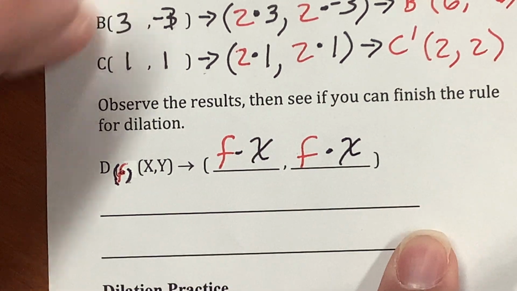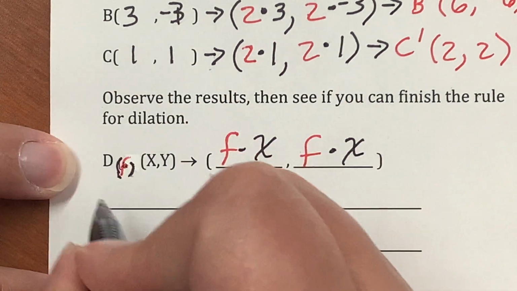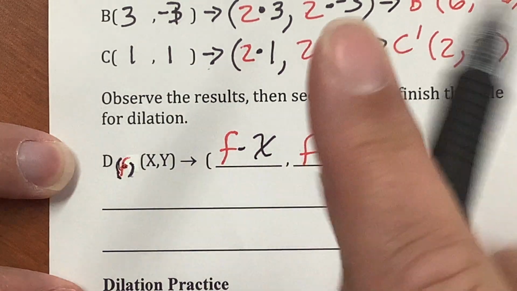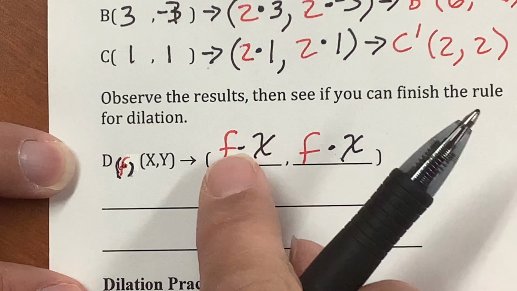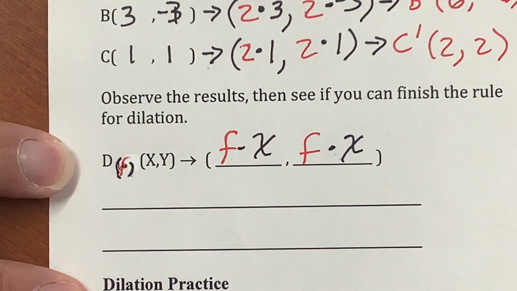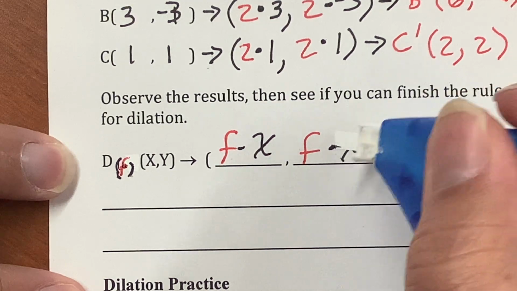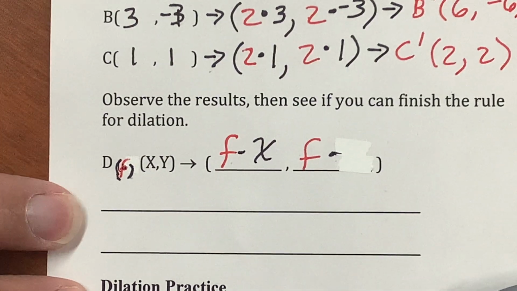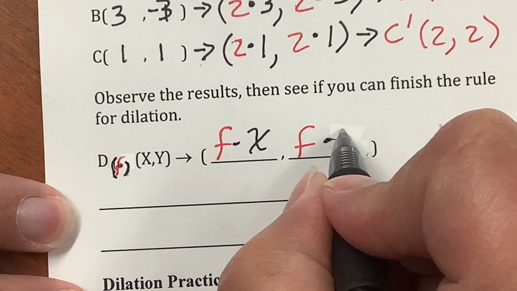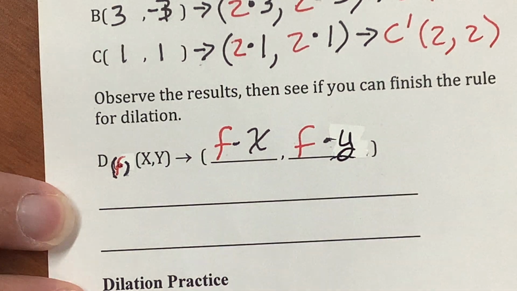So what are the rules? Multiply the scale factor times, oh my goodness, look at this. I wrote X and X. And you guys were just going to let me get away with that? Really? Come on. You know I make mistakes. You have to correct me. Oh, wait, you can't correct me over a video. That can only happen in person.